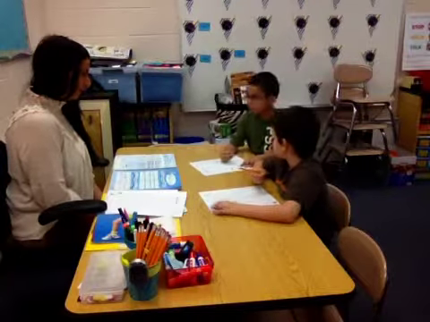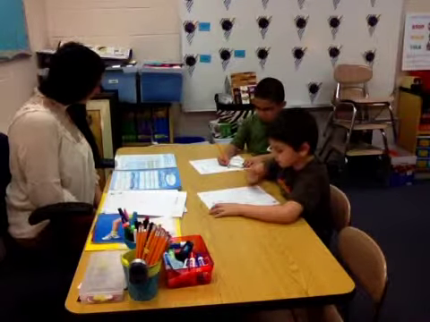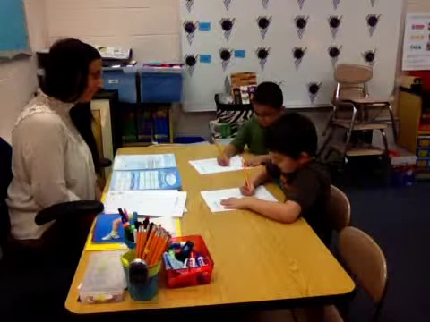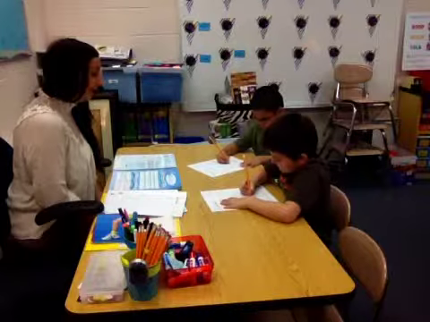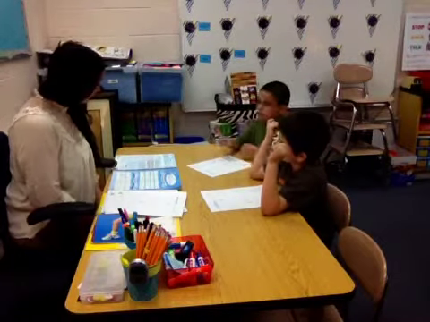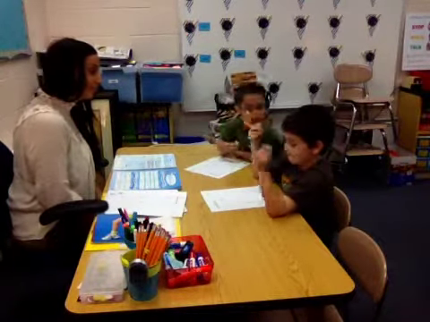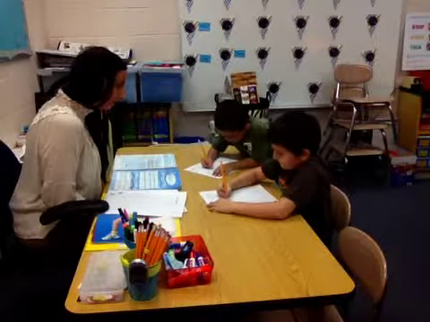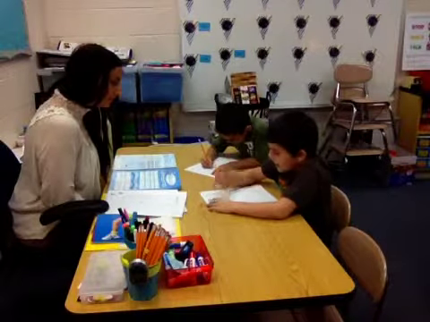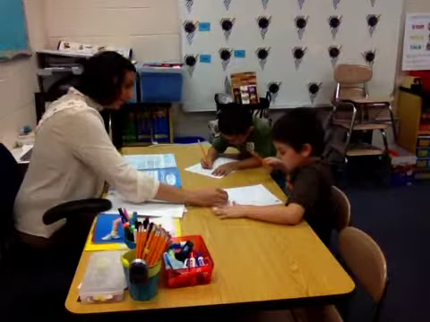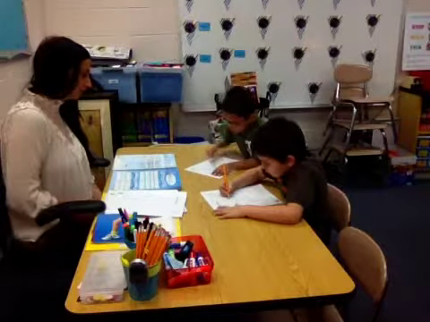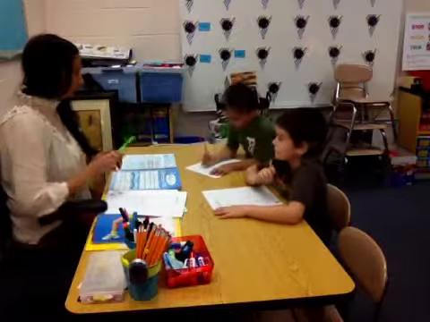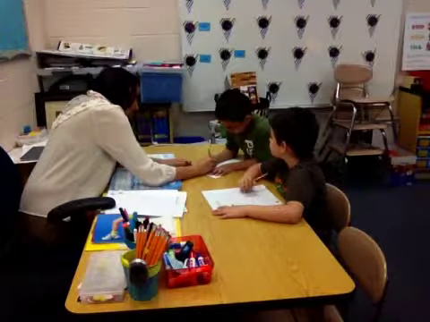Trace it too. Ready? What's the first sound in mouse? What letter makes the M sound? M. What's the first sound in pumpkin? What letter makes the P sound? P. Make sure your P comes down to the worm line. That's okay. Just erase it. P looks like this. Go down to the worm line.